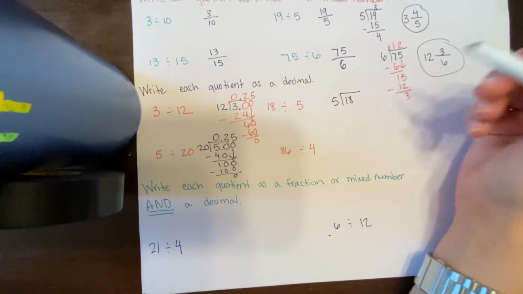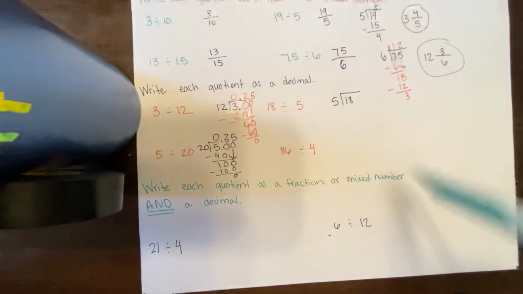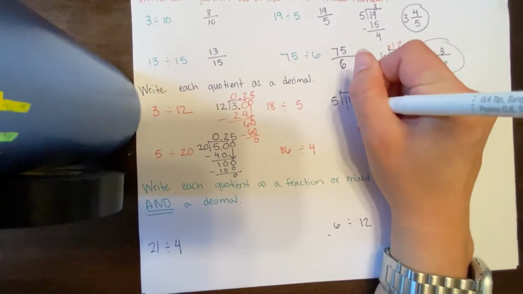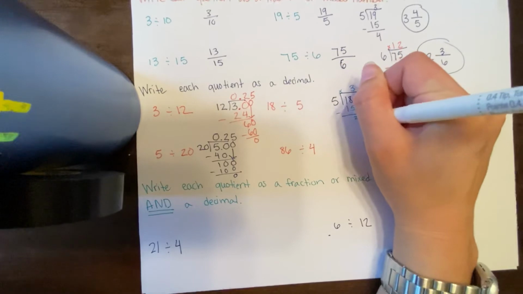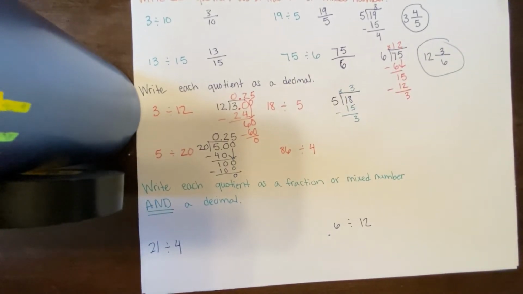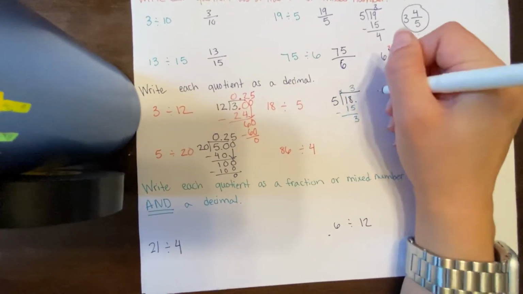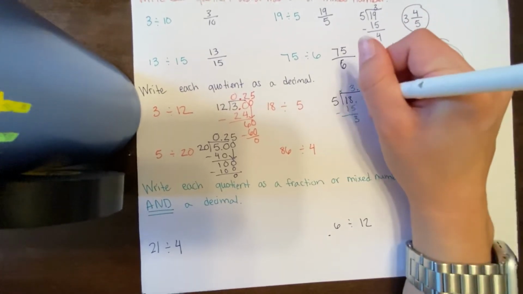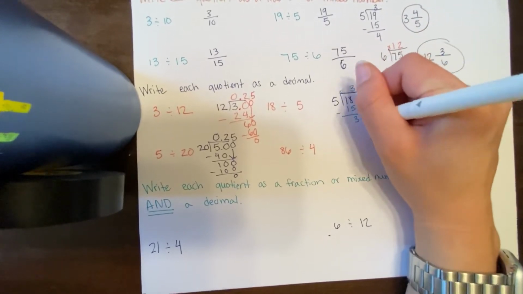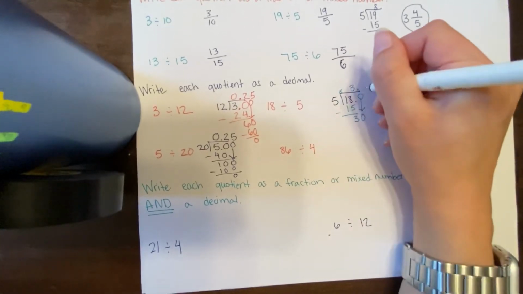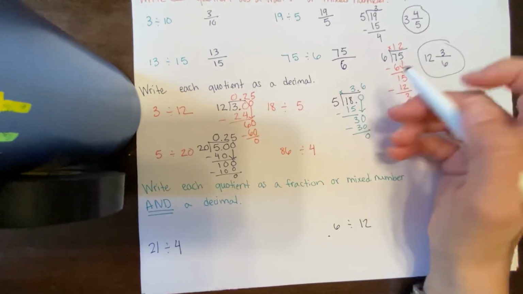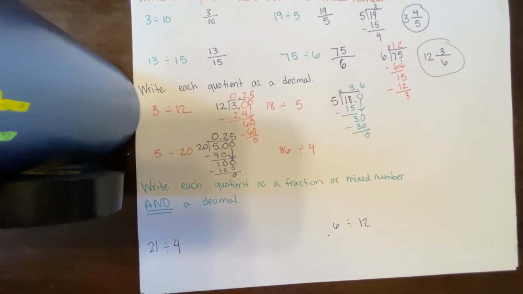So 5 can go into 18 3 times. So that equals 3. I need to go ahead and add my decimal because I did not come out even with 0. So add that. 5 can go into 30 6 times. So my answer is 3 6/10.